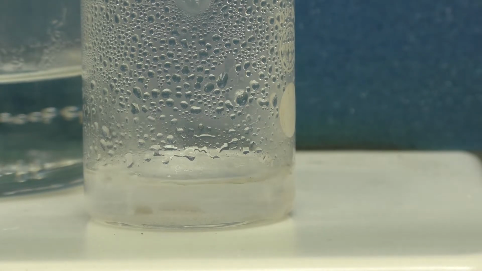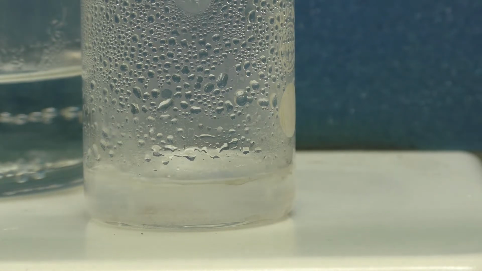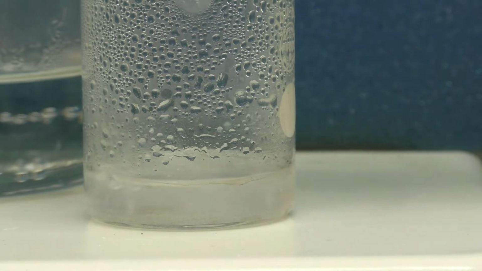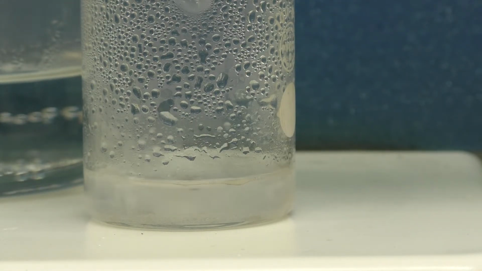So it appears that essentially everything is dissolved. There may be a little bit of material here. It's a little hard to see, but we'll go ahead and remove this and let it cool now to recrystallize.